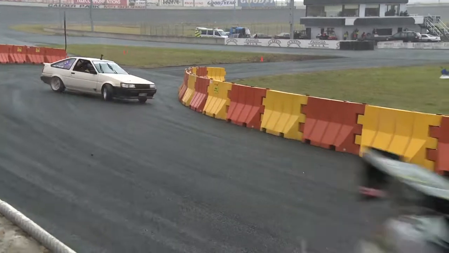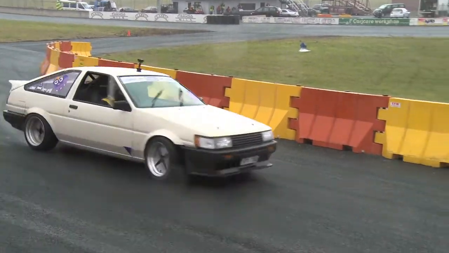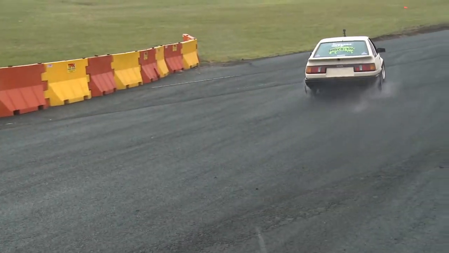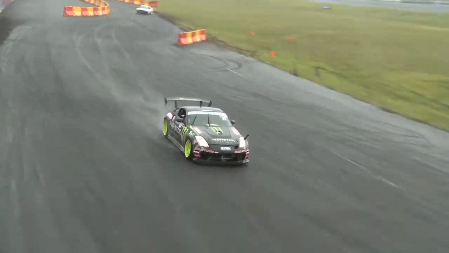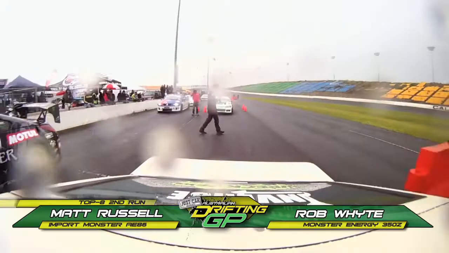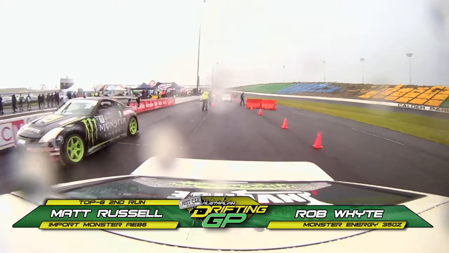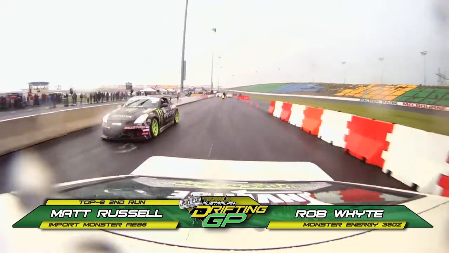But Matt Russell not able to hold on to it and straightening up as they came up the bank towards that Achilles Radial corner, and that'll hand a massive advantage to Rob White in the Monster Energy 350Z. He'll be able to play a little bit safe on this second run, but Matt Russell will have to give it his all. Throws it nice and early.